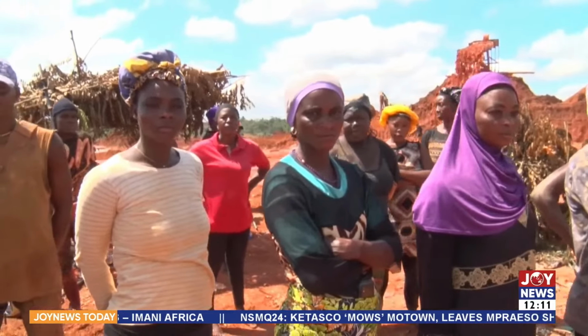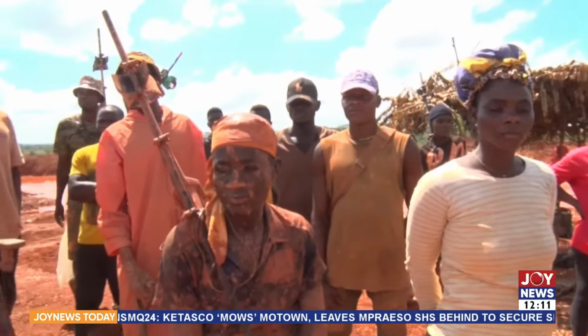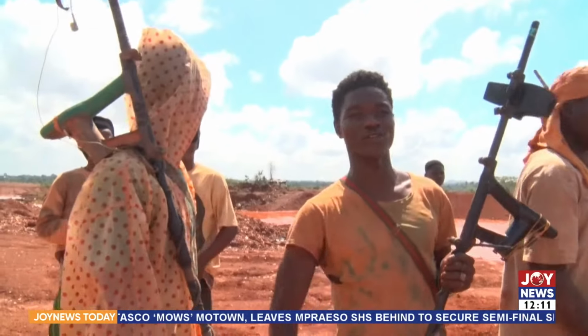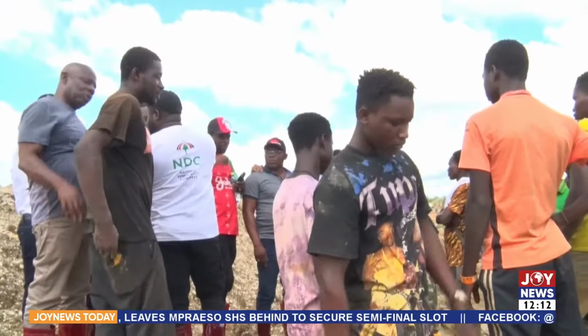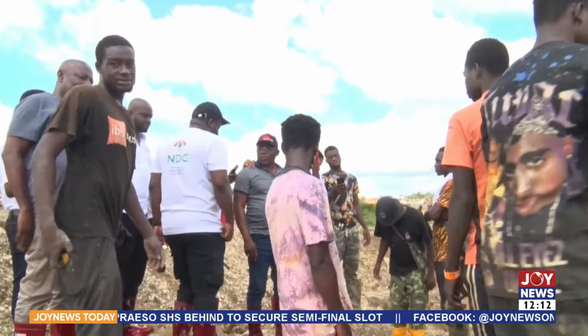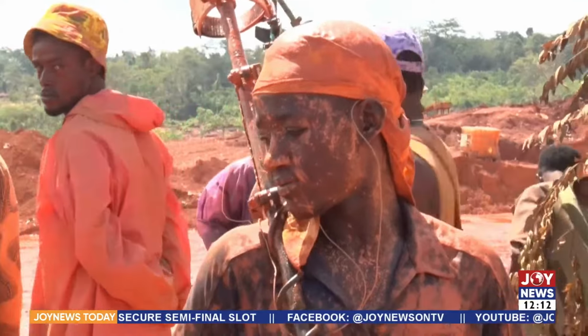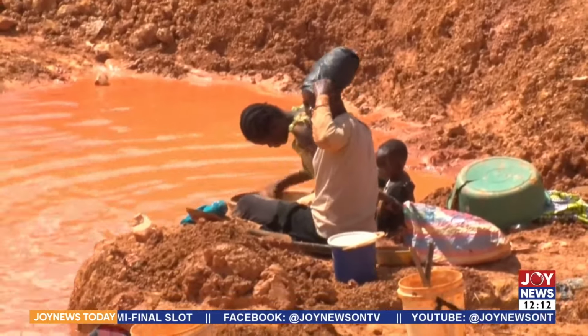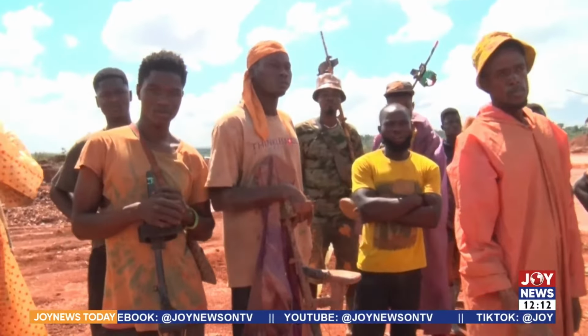The 17-pointer manifesto policies on mining outlines relevant measures to protect the environment. With the manifesto as a guide, the committee members have been touring small-scale mining concessions to educate miners. The miners are expecting policies to ensure their livelihoods are secured with environmental protection in mind.